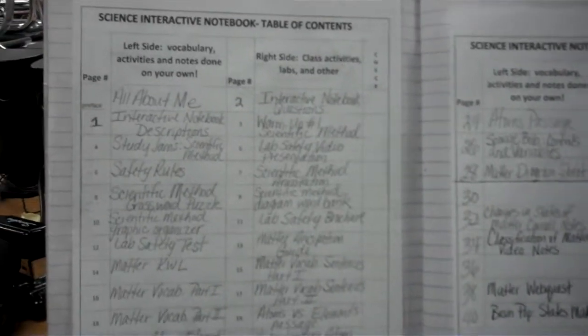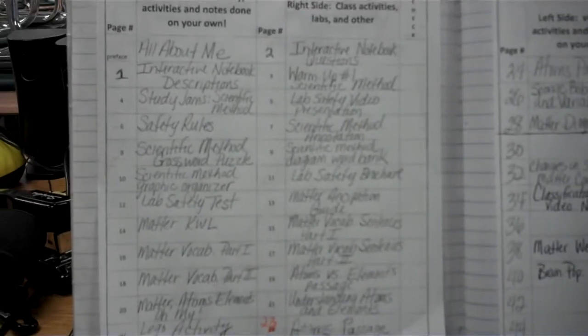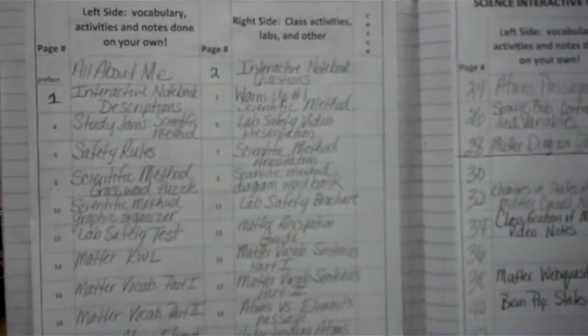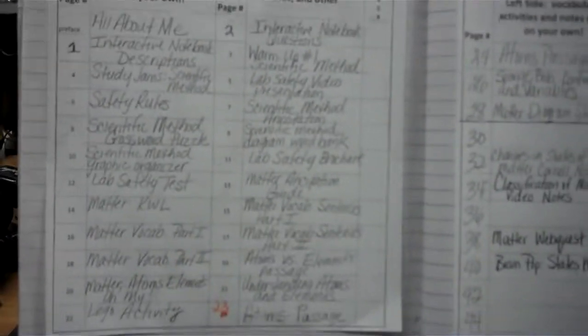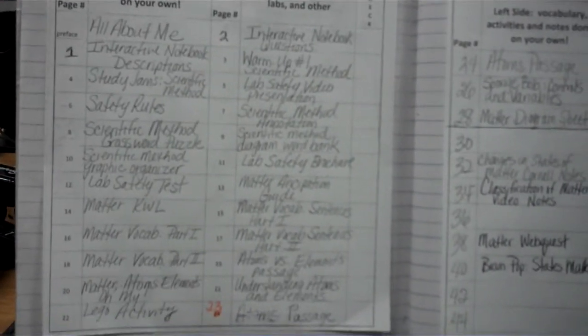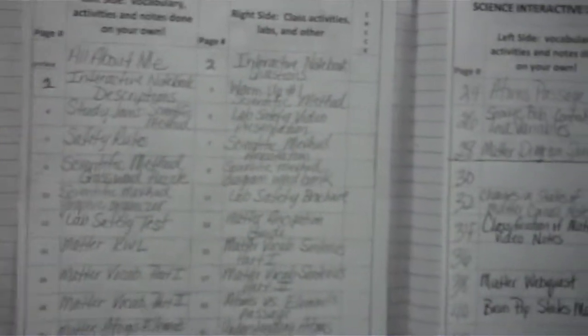This is the science notebook, and I'm just going to flip through the pages so you can see exactly what you're supposed to have in your science notebook in what order. So this is your first table of contents page and all the things that should be in there and that you've already received your first notebook grade for.